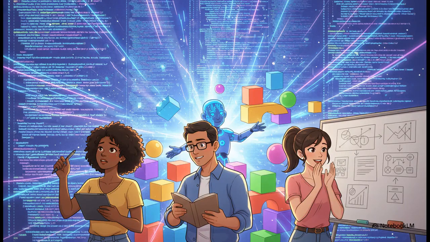Now, I totally get it. That word code can be pretty intimidating. I actually avoided this tool for months because I thought, hey, I'm not a technical person, this isn't for me. But then I found out the truth, and this is the key to the whole thing. You really don't need to be a developer to use it.